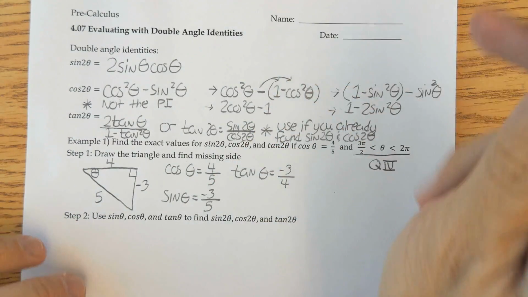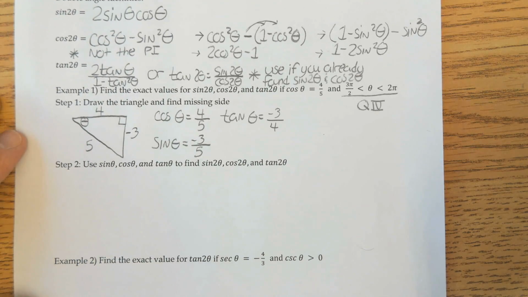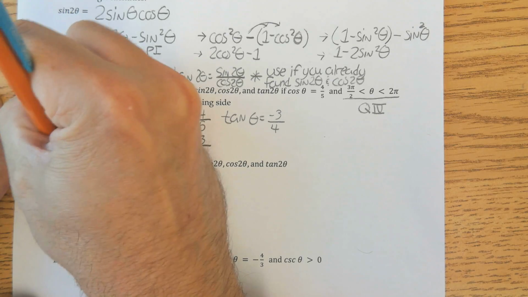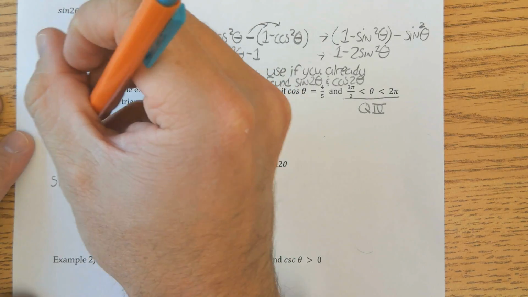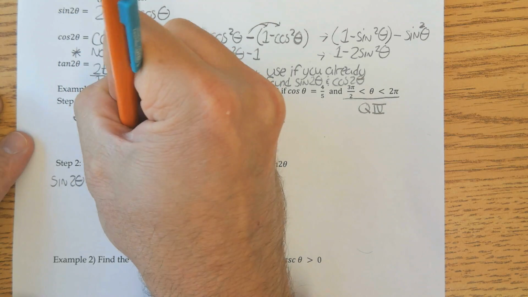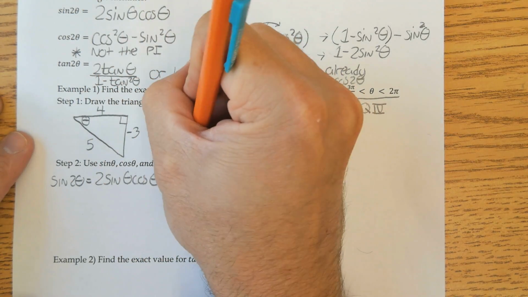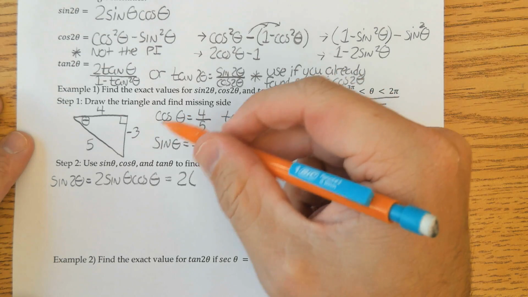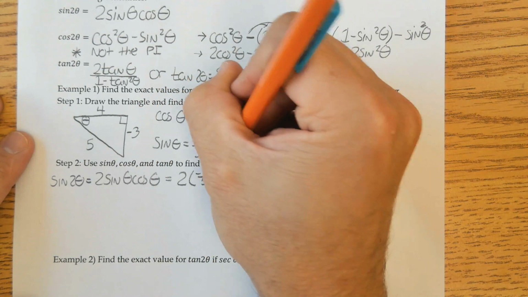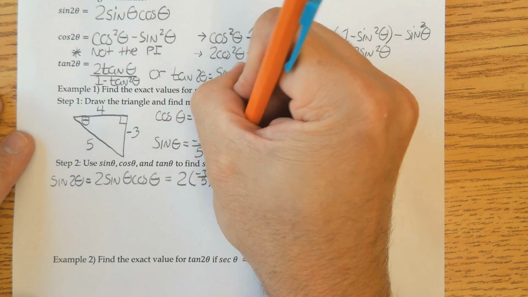So I believe that to be the hardest part, because now watch what we do with this second part here. Okay, so we want to find sine 2 theta. Well, let's go ahead and write out what sine 2 theta is. That's 2 sine theta cosine theta. And so all we're going to do is write that 2, and then now what did we find for sine theta? -3/5. What did we find for cosine theta? 4/5.